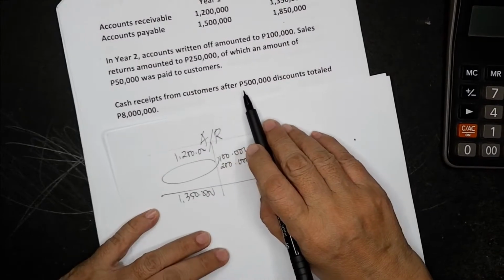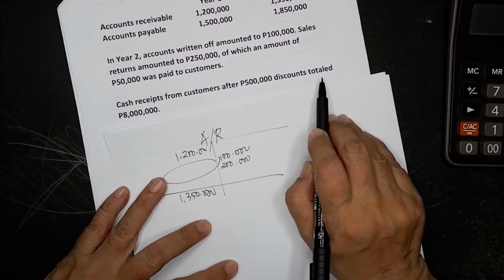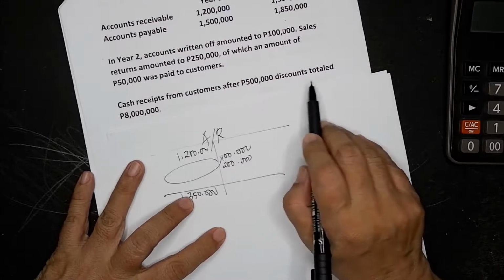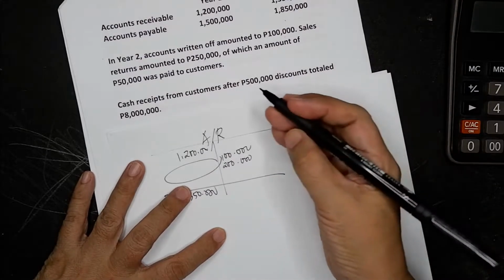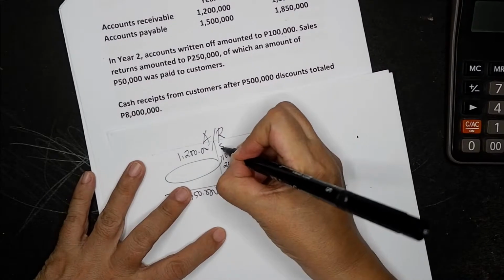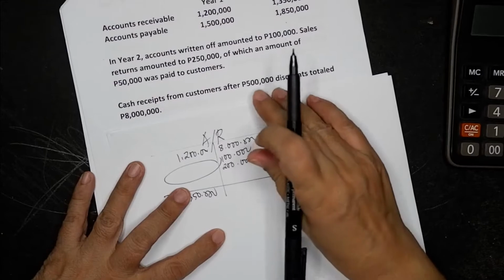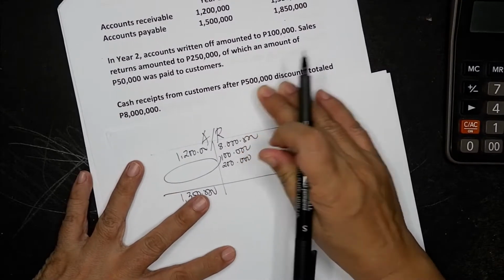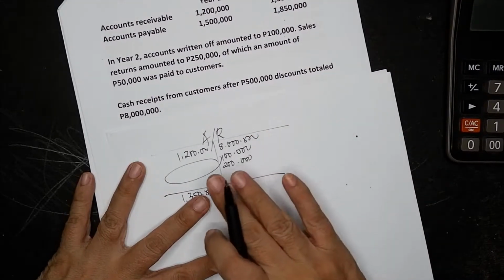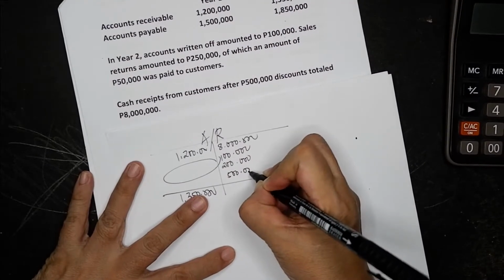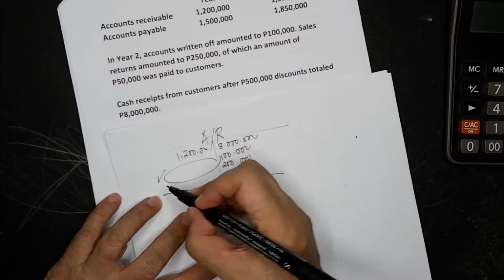Cash receipts from customers, after discount of 500,000, totaled 8 million. So we have 8 million of collection here on the right, and we have 500,000 of sales discount. So it is also on the right side, 500,000. Okay, so how much are the credit sales?